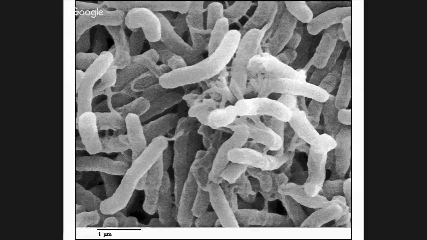Eukaryotes, on the other hand, are structurally diverse. Oh, I should have written this down. I said this, but prokaryotes are basically cell membrane, DNA, ribosomes, and proteins, which could be enzymes or cytoskeleton, for example.